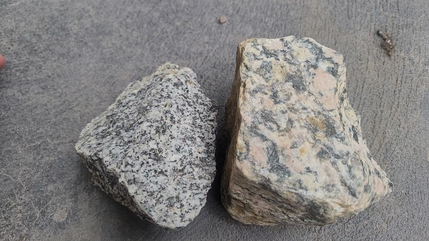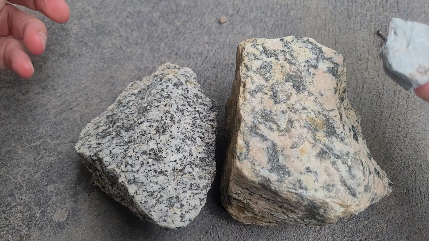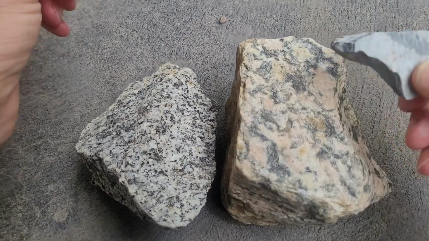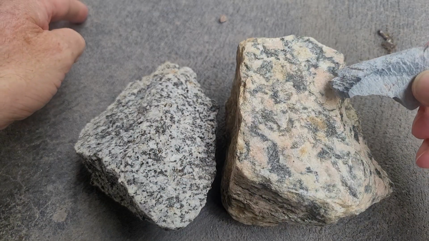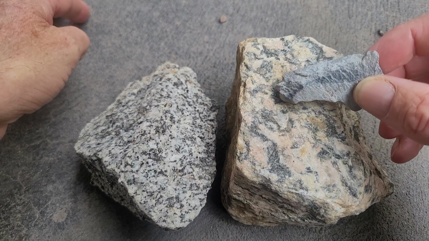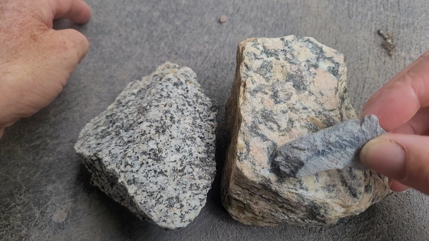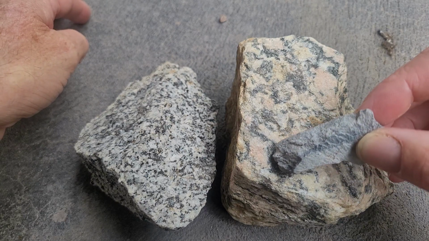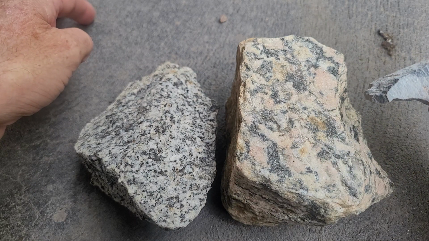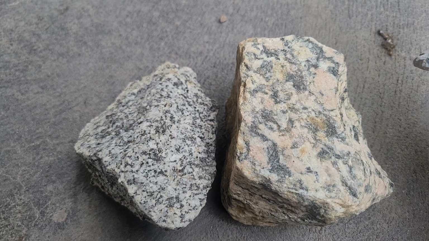So anyway, we are looking at the actual rock. I use this siltstone as a pointer, which is quite a soft rock. What we can see here is it looks like we have potassium feldspar, we have the grey quartz, we have some, it's probably a mica, and we might also have hornblende or amphibole.